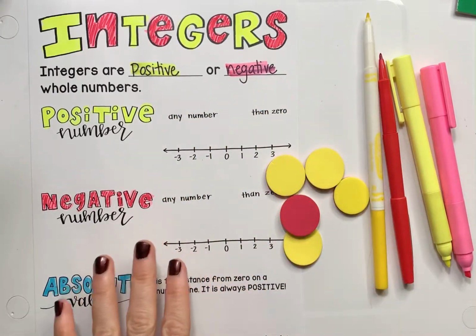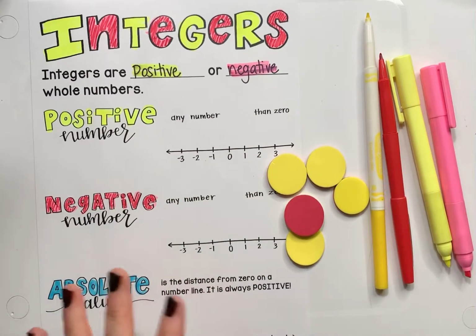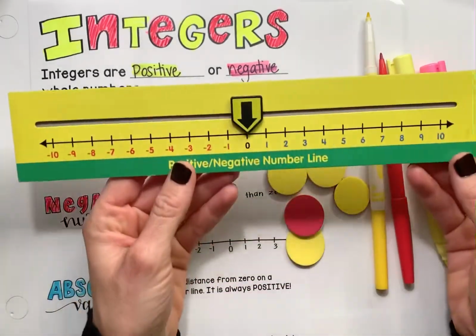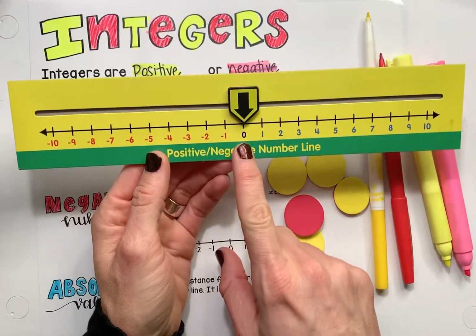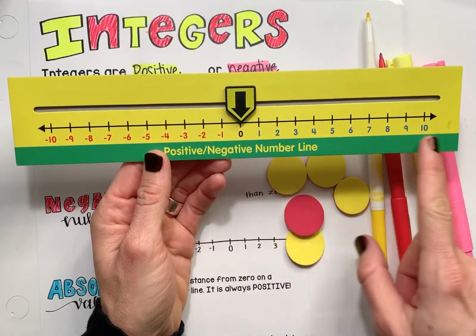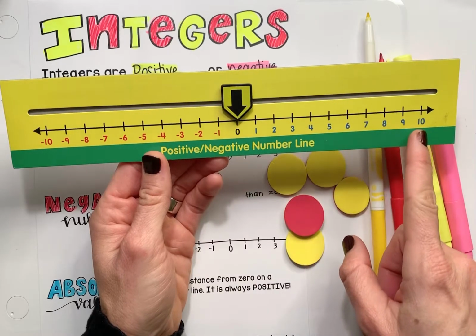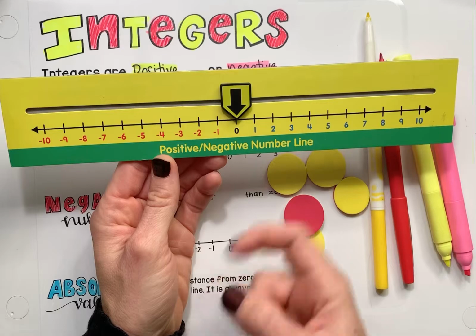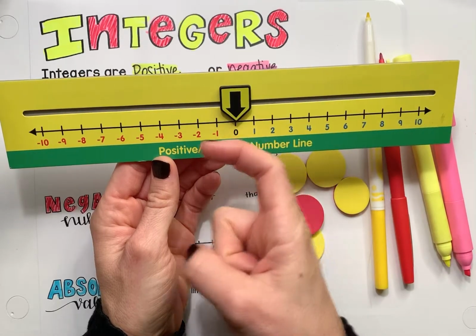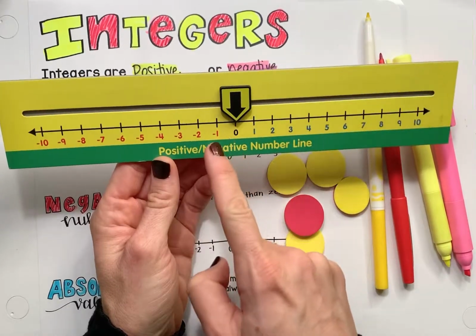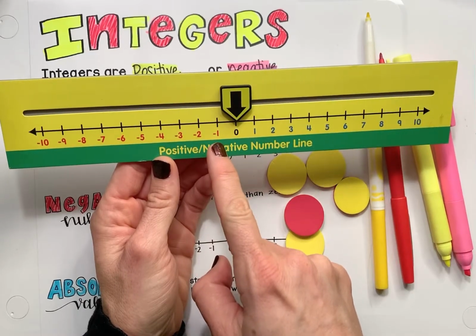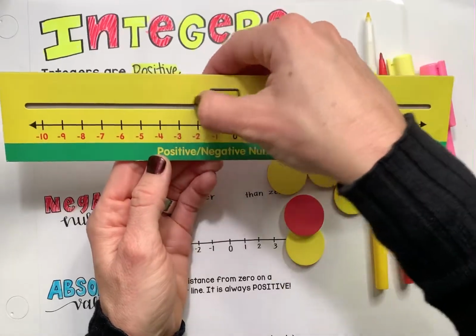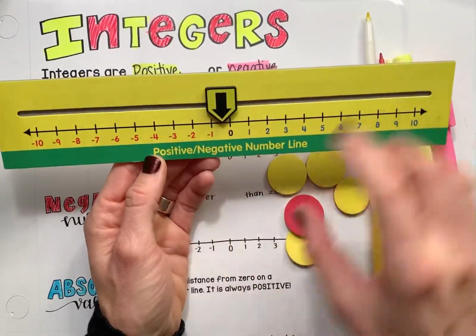Okay, so the other manipulative that we are going to use when we're working with integers is a number line. So my number line looks like this, and you can see that it starts at 0. And then we have our positive numbers on this side going up, increasing. And then we have our negative numbers going down this way. And you can see that as they go further down the number line, the digits increase. So -1, -2, -3, and so on. And we can use the little arrow to show where we're at in our number line.